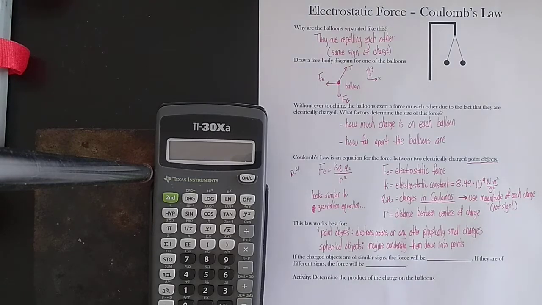Okay. There are other situations where you have objects that are not point objects or are not spheres. We're not going to worry too much about the electrostatic force from those things. If you take a college level electricity and magnetism class, then you will spend some time talking about that, but that's above the scope of what we're going to do.